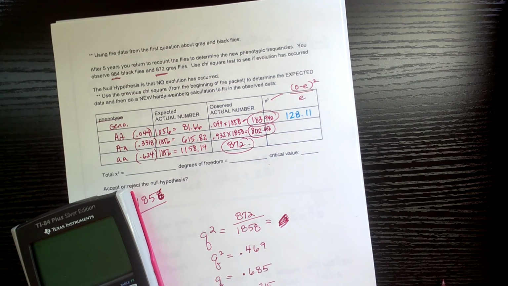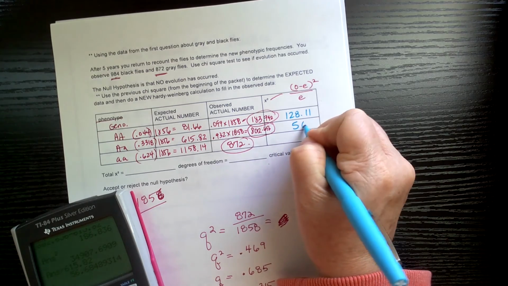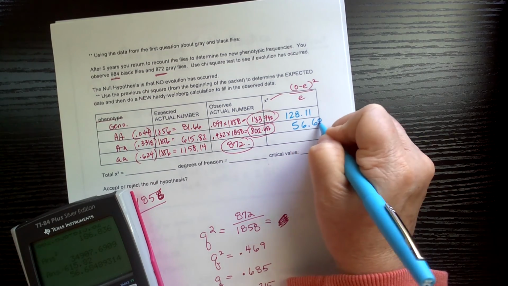Second one, O minus E: 802.656 minus 615.82, square it, and then divide it by the expected. And it's about 56.68.